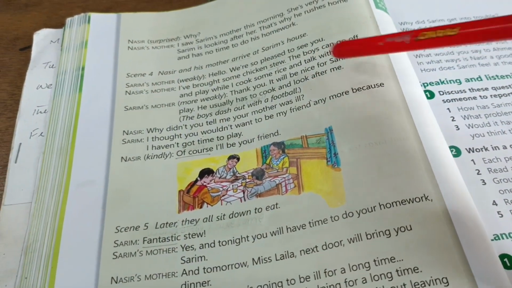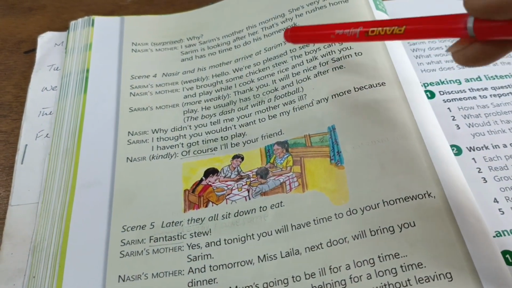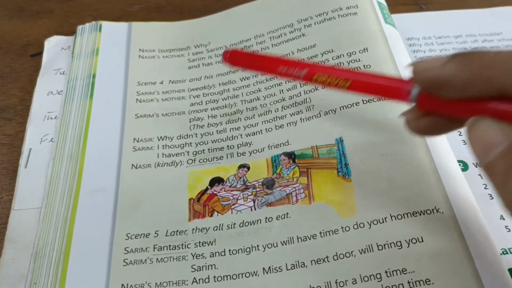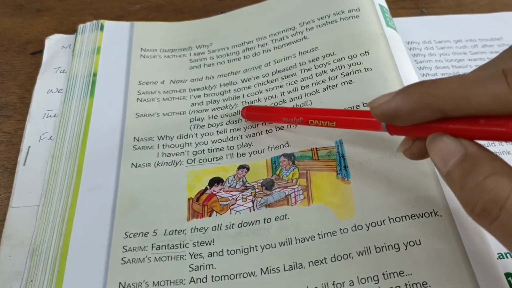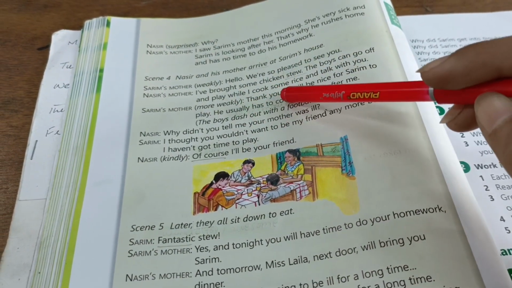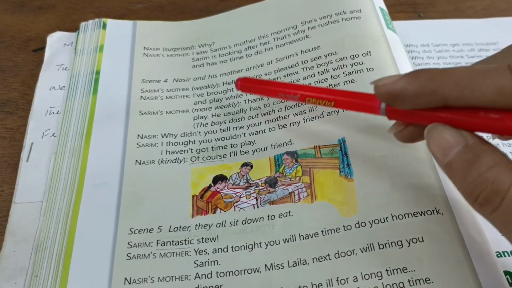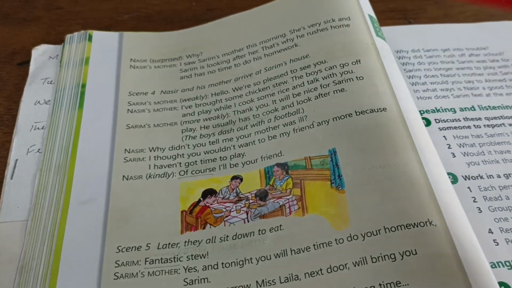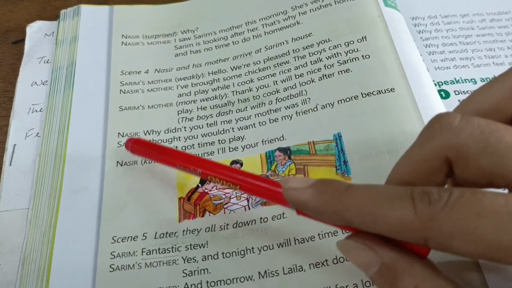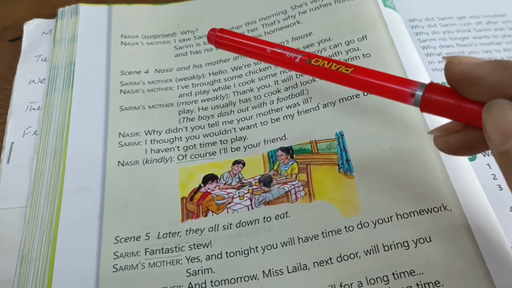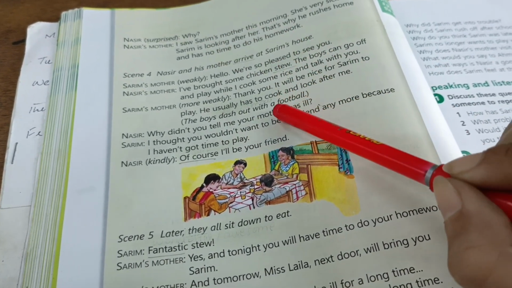The boys can go off and play. What she is saying is that the boys can now go outside and play while I cook some rice and talk with you. Now we will cook while they are playing. I will cook some rice for you and we both will talk. Sarim's mother, in a more weak voice, says, thank you.